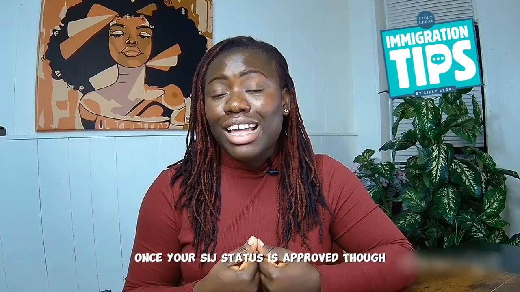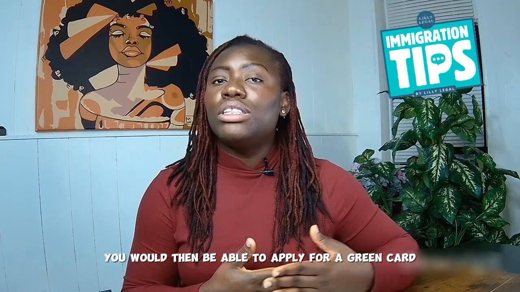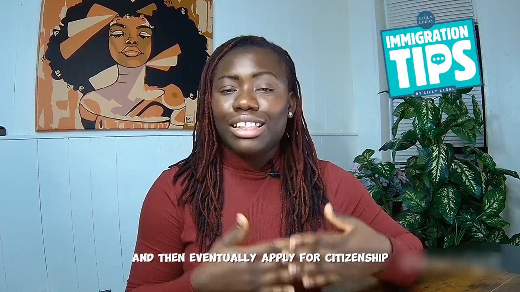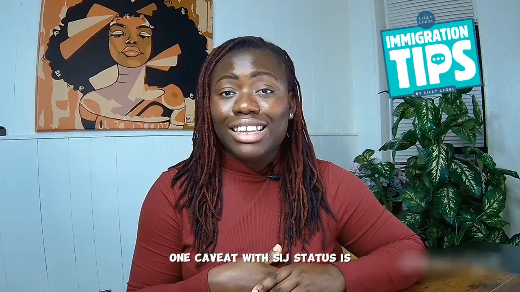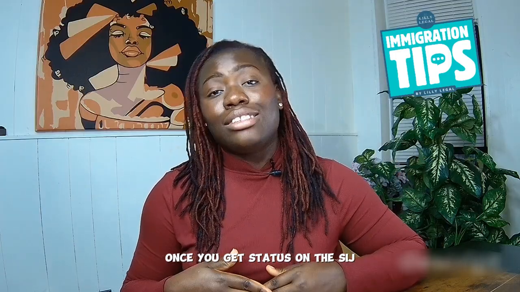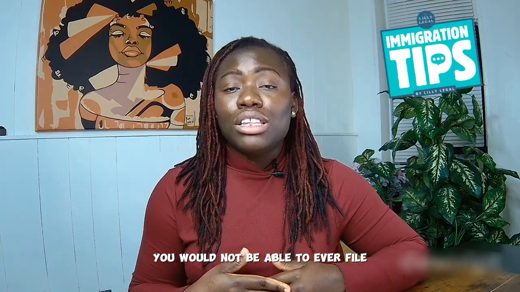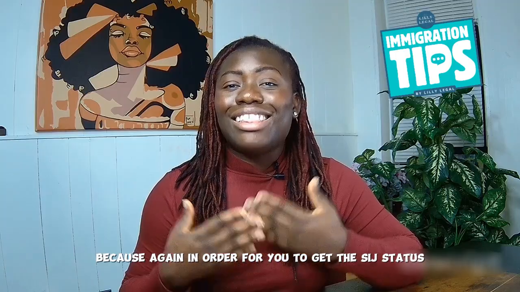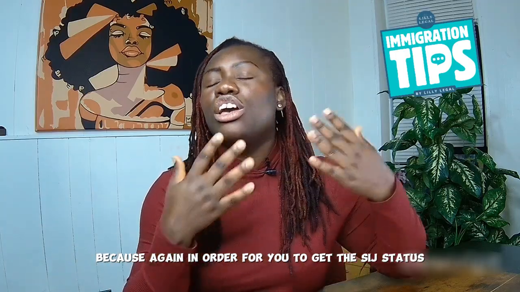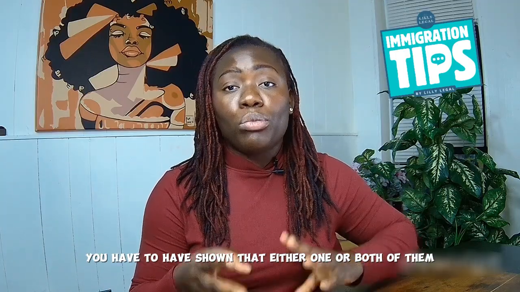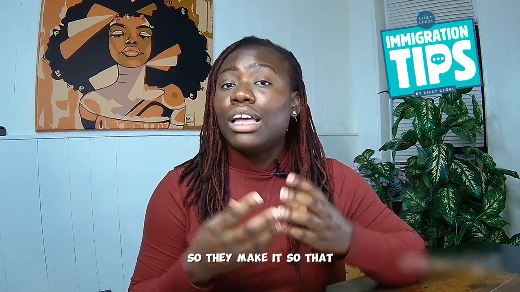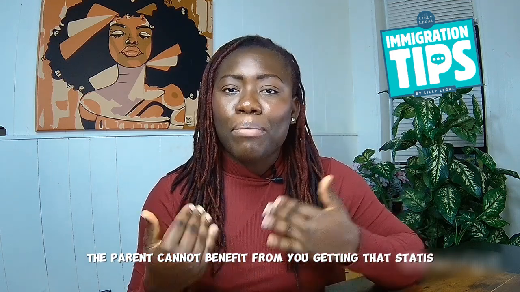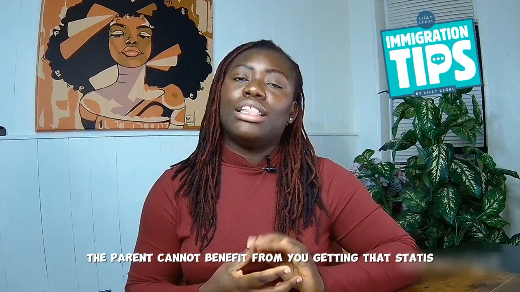Once your SIJ status is approved, though, you would then be able to apply for a green card and then eventually apply for citizenship. One caveat with SIJ status is once you get status under SIJ, you would not be able to ever file for your biological parents because, again, in order for you to get the SIJ status, you have to have shown that either one or both of them abandoned, abused, or neglected you. So they make it so that the parent cannot benefit from you getting that status.